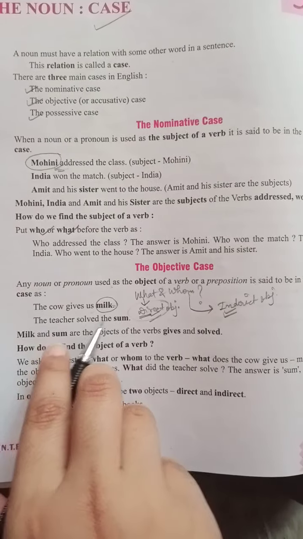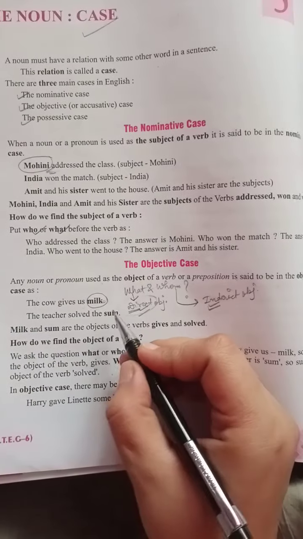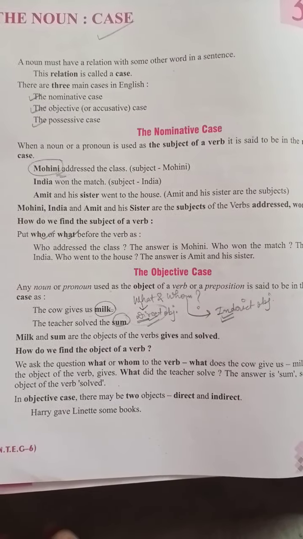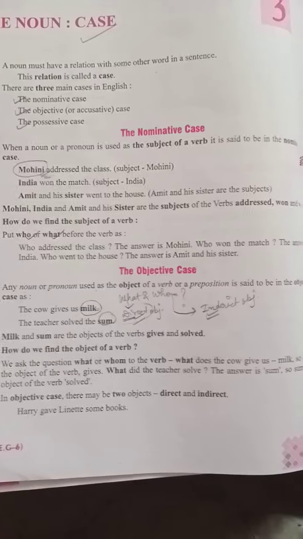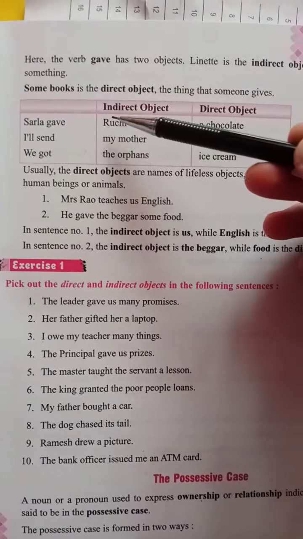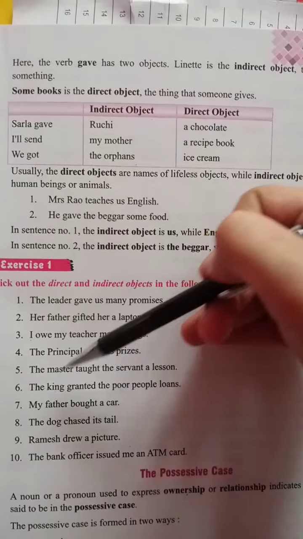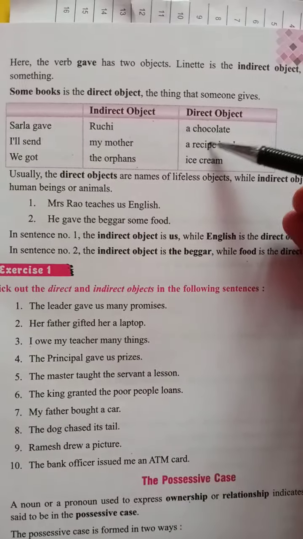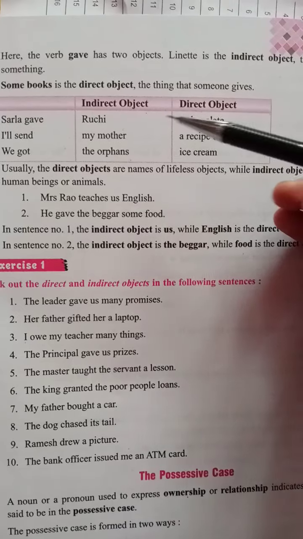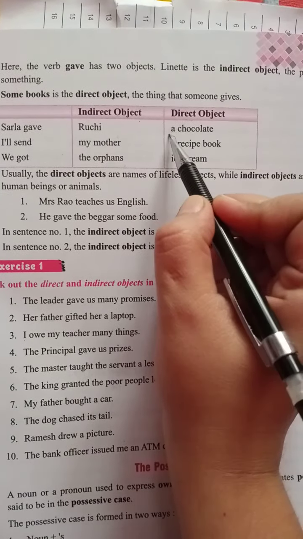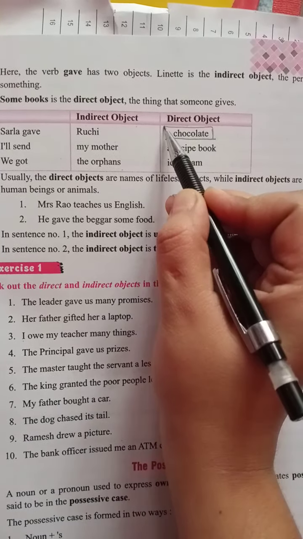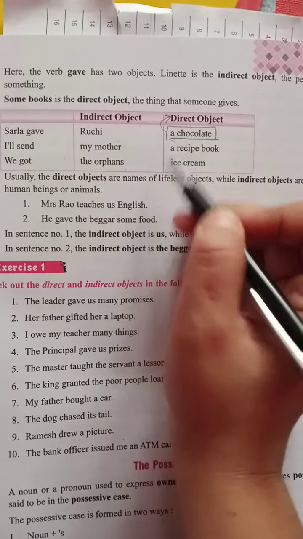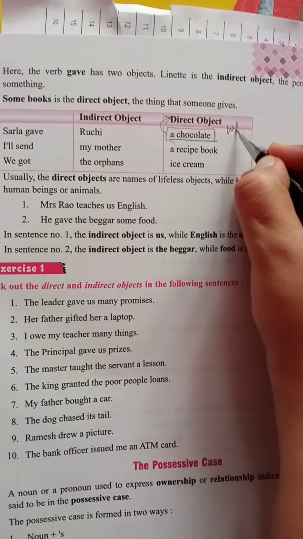Similarly, the teacher solved the sum. The teacher solved what? The sum. So when I have discussed about two objects, let's look here. In our book it is given some direct and indirect object. Sarla gave Ruchi a chocolate. Sarla gave Ruchi what? Answer could be a chocolate, and chocolate is not having any life, so it is considered to be the direct object, which we are calculating by what?